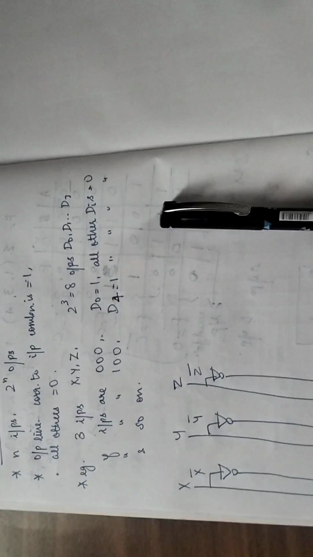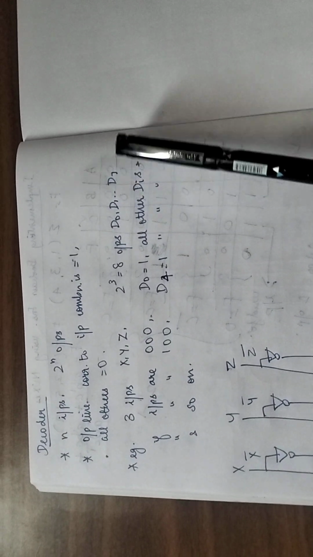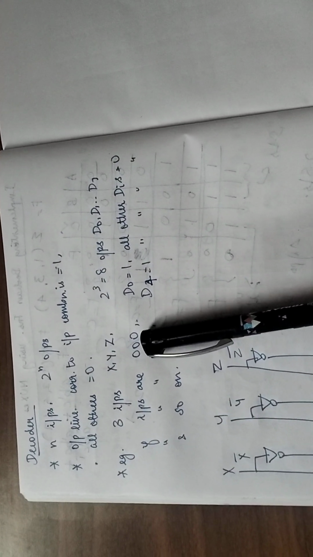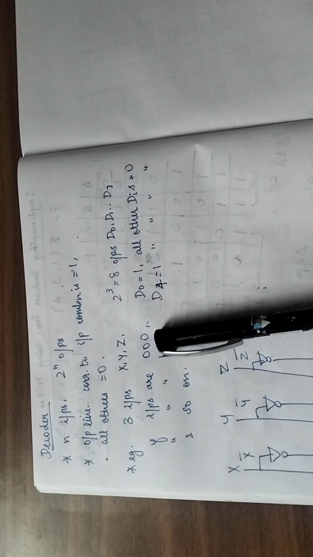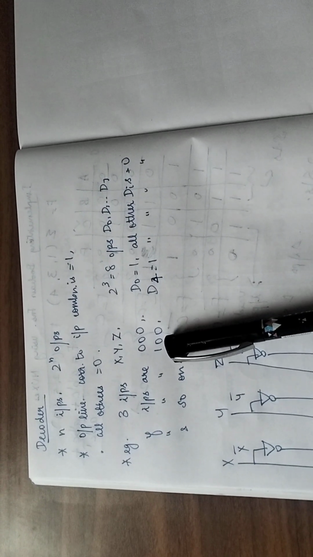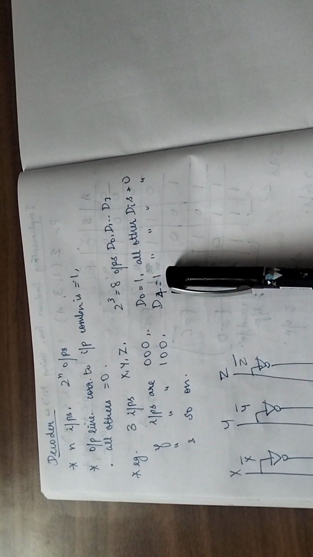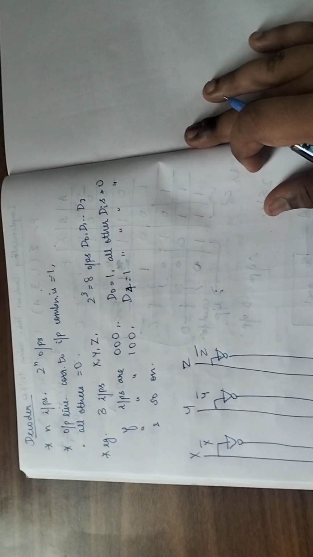What does this mean? Let's say I have 3 inputs, 2 to the power 3, which is 8 outputs, D0, D1 and so on up to D7. So if my input combination is 0, 0, 0, then the corresponding output line D0 will be a 1. All others D1, D2, D3 up to D7 will be a 0. Or for example, if my input combination is 1, 0, 0, which is the equivalent of 4, then D4 will be a 1 and everything else D0, D1, D2, D3, D5, D6, D7, all of them will be a 0 and so on. So that is what the basic structure of a decoder is.